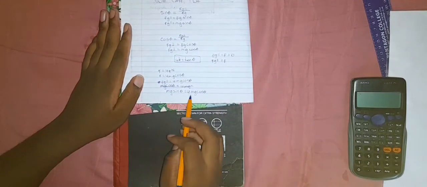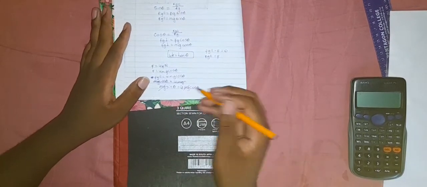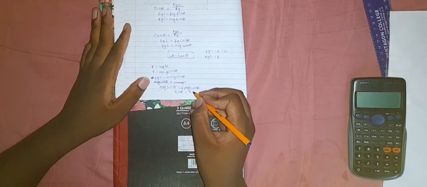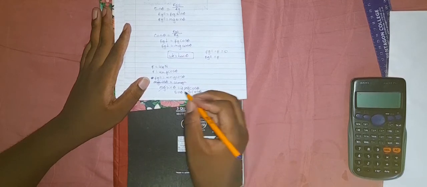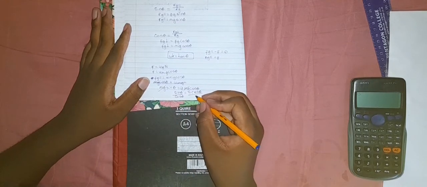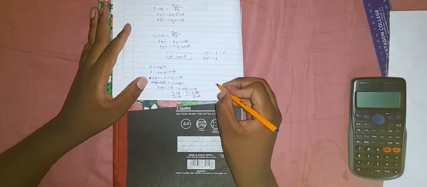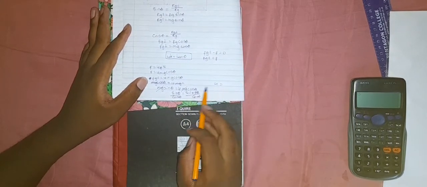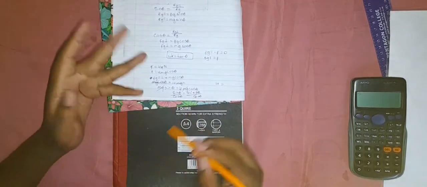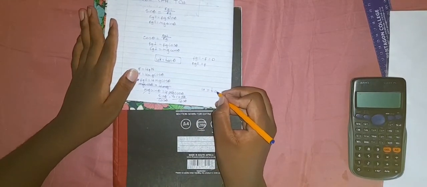Since mg is on both sides, we can cancel it. We are left with sin theta equal to the coefficient times cos theta. We can divide both sides by cos theta so that we have the coefficient on its own. Cos theta cancels, so the coefficient of friction is sin theta over cos theta, and we all know that sin theta over cos theta is tan theta.